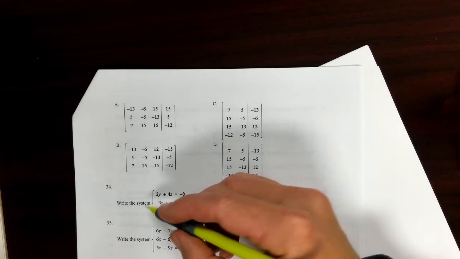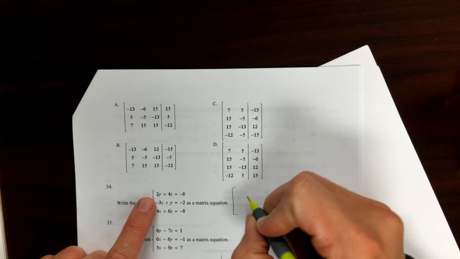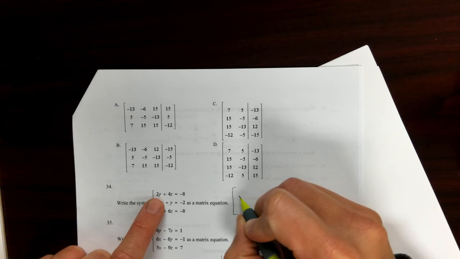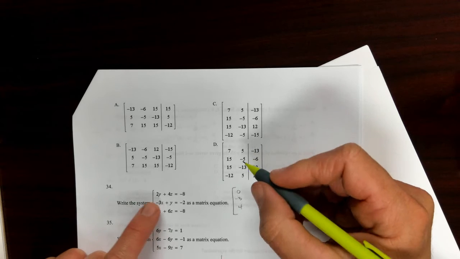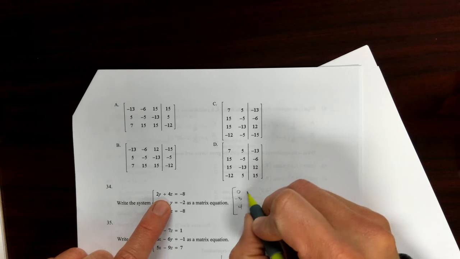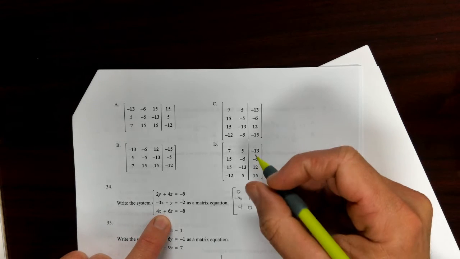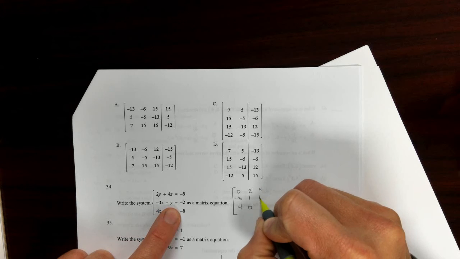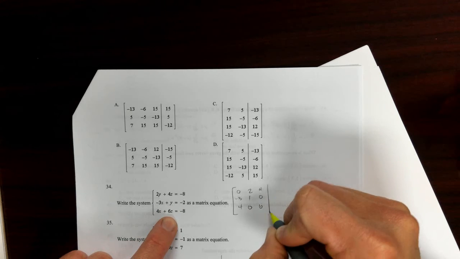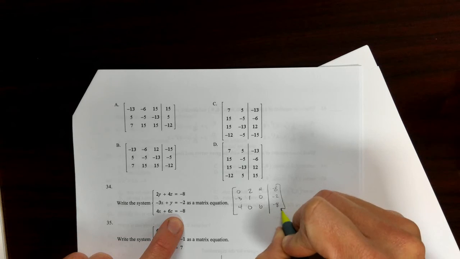Alright, going on to number 34, it says write the system as a matrix equation. What we're going to do is take our x's and write them in front. Now this one doesn't have an x, so we're going to put a 0 in place of x, -3 and 4. We're going to take our y's and write them next. This one has a 2 for a y, this one has a +1 for a y, this one does not have a y, so again a 0 as a placeholder. Take our z's, 4, this one does not have a z, and 6. And we're going to augment that with our -8, -2, -8.